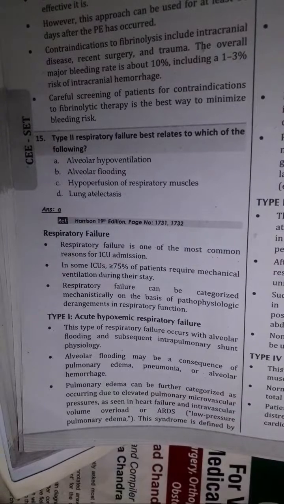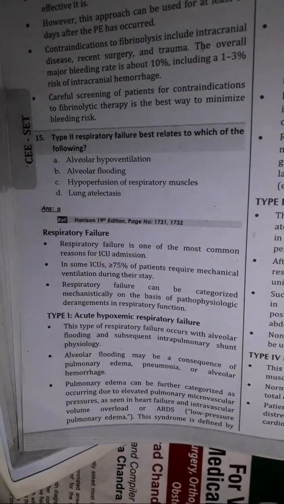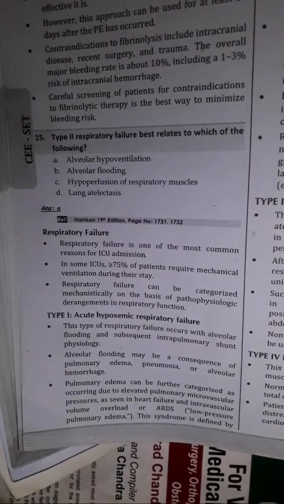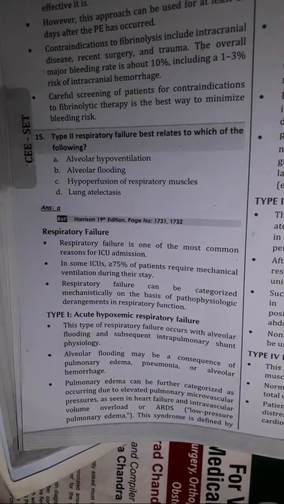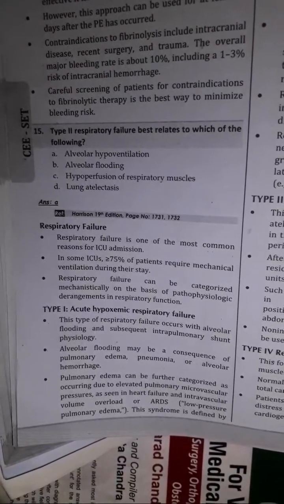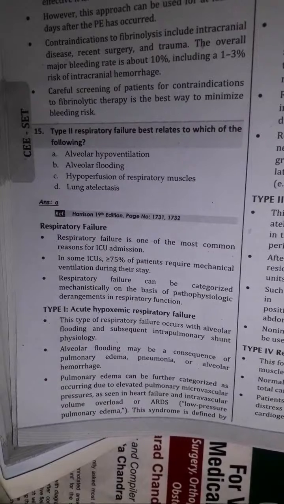Now, another question. Type 2 respiratory failure best relates to which of the following? A. Alveolar hypoventilation. B. Alveolar flooding. C. Hypoperfusion of respiratory muscles. And D. Lung atelectasis. The correct answer is A.